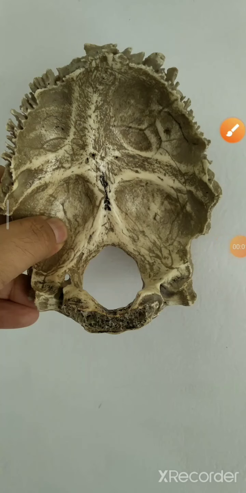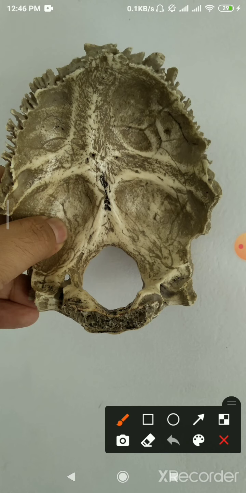Today we will talk about the occipital bone. The occipital bone is a curved plate of bone placed in the posterior part of the skull. The bone lies in the median plane, or midline, and in the lower part it has a foramen known as the foramen magnum.